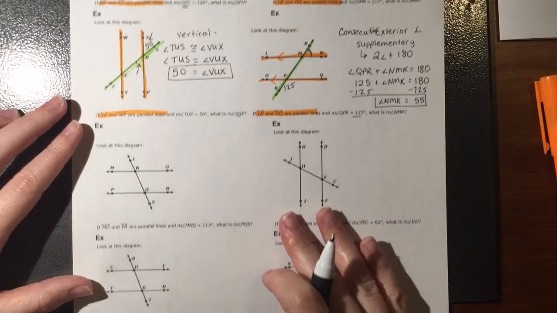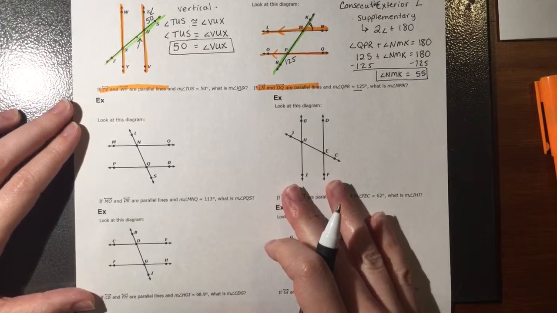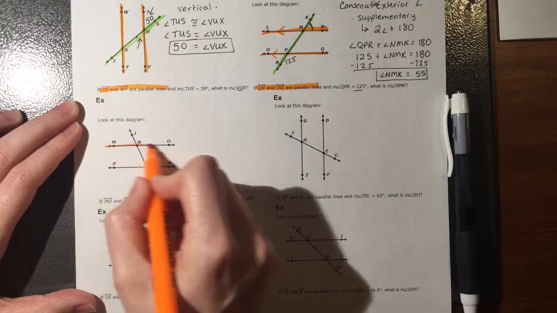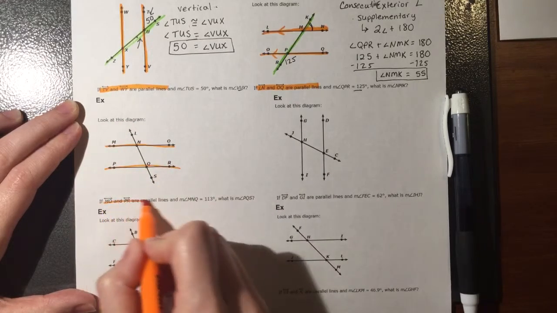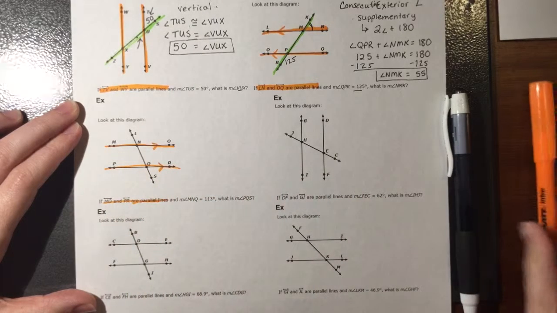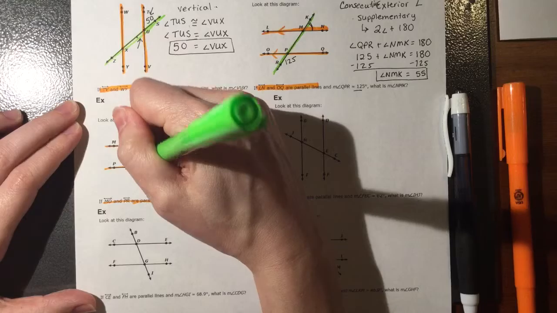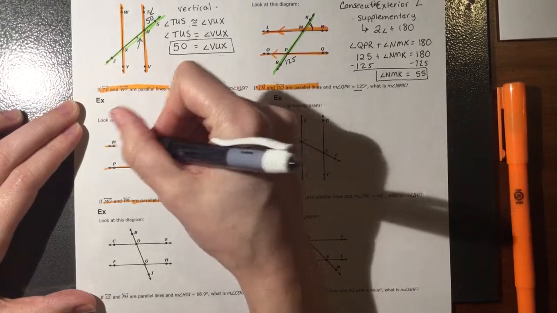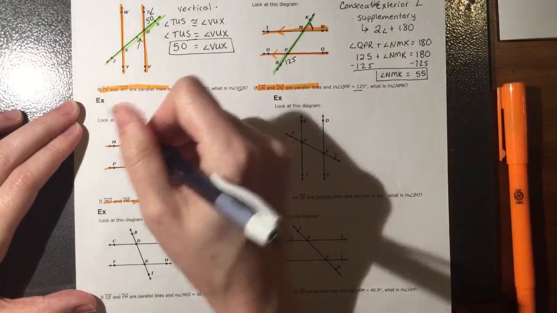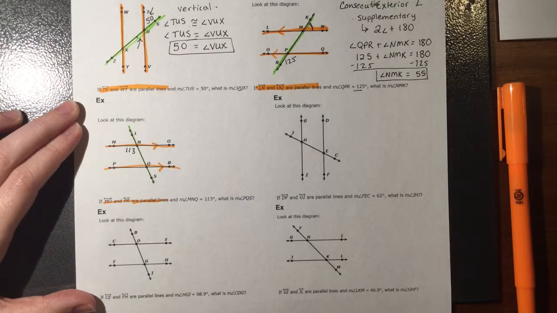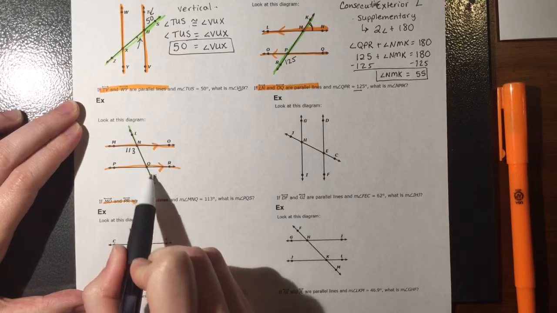Looking at the next example, it tells us that we have MO and PR. So there's MO, there's PR, and it tells us that they are parallel lines. So there's those lines, there's that transversal. It tells us that MNQ is 113 degrees. What is the measure of PQS?